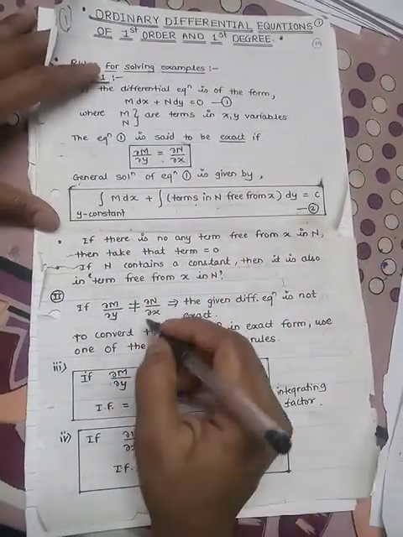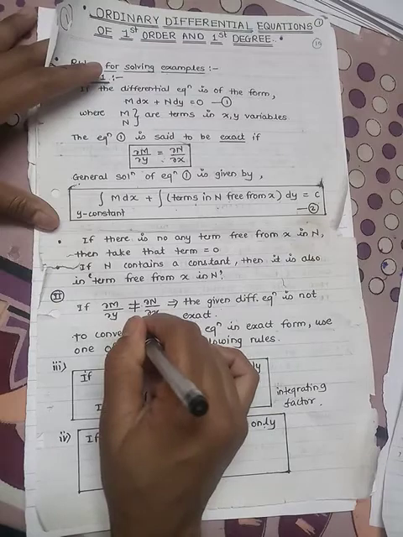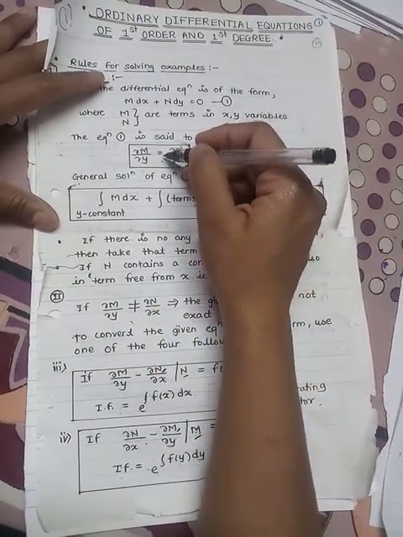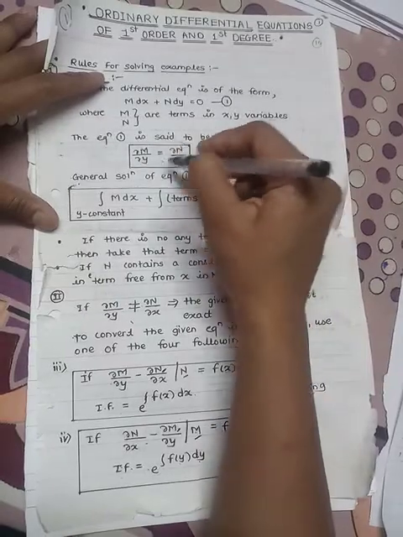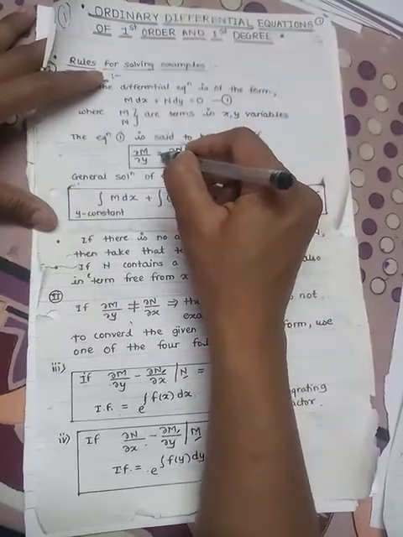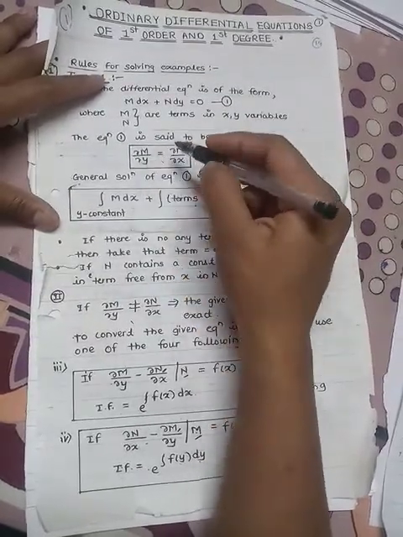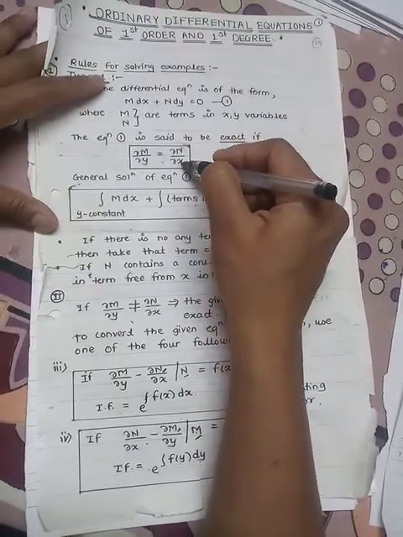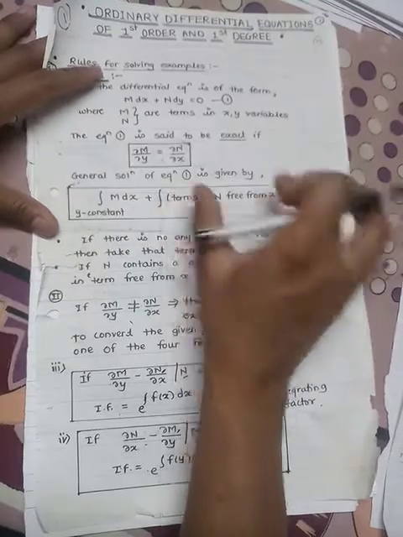And if the given differential equation is not exact, that is, if we fail to satisfy this equality condition, or if you get M y not equal to N x, then we can't find the solution by this formula.